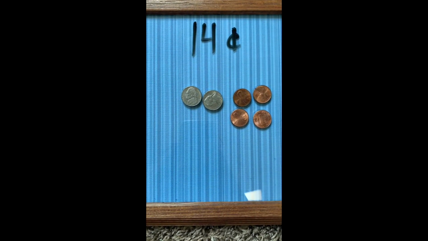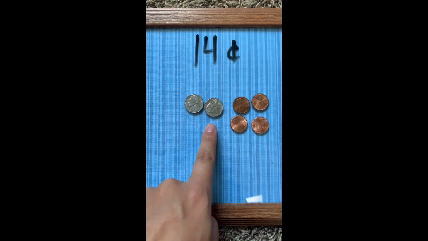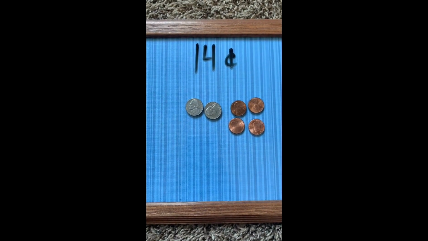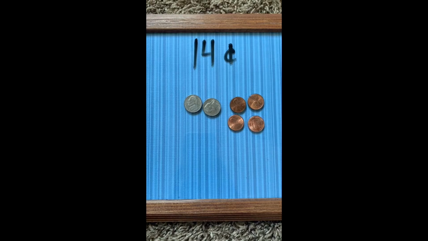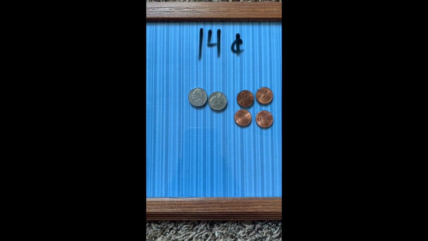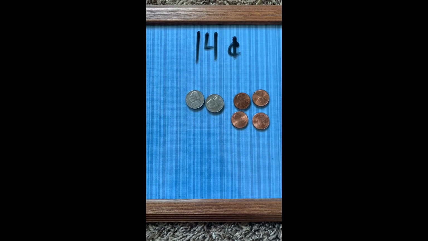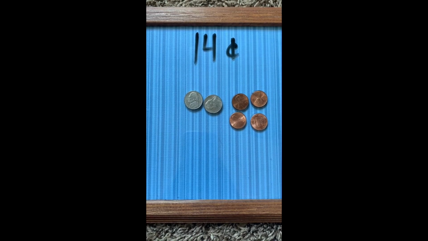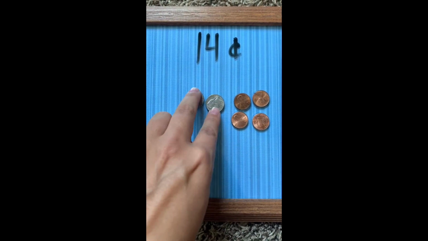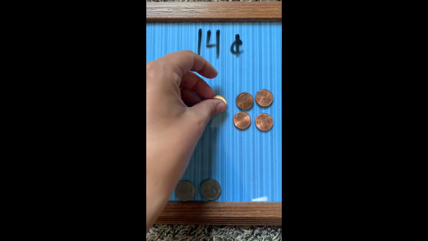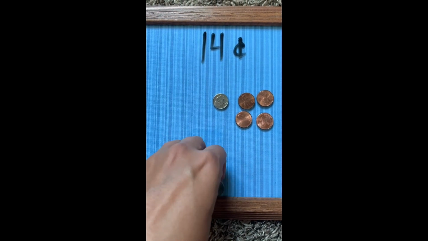If you're looking at my nickels, 5, 10, hopefully something's going off in your brain saying, hey, we have a coin that's worth 10. We could switch that out. I'm going to leave my pennies there and instead take out my nickels and replace them with a dime.